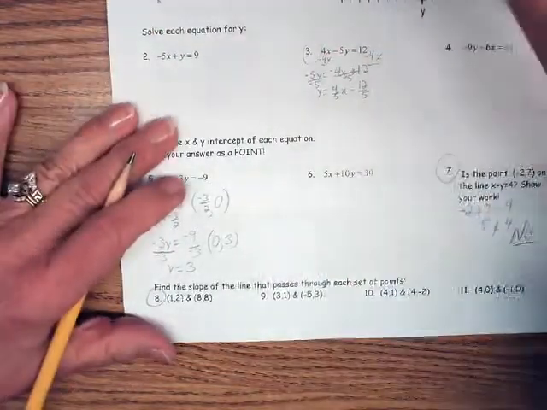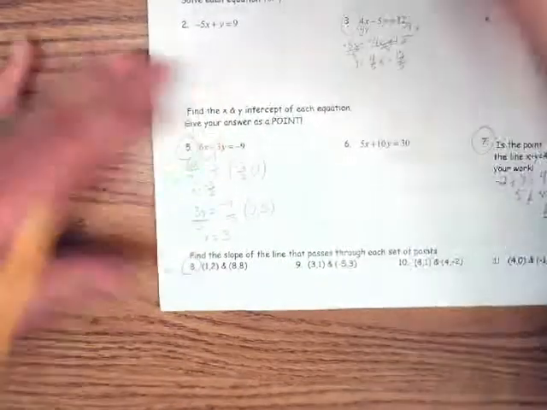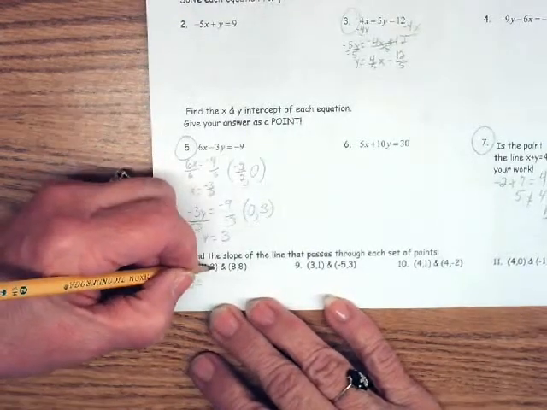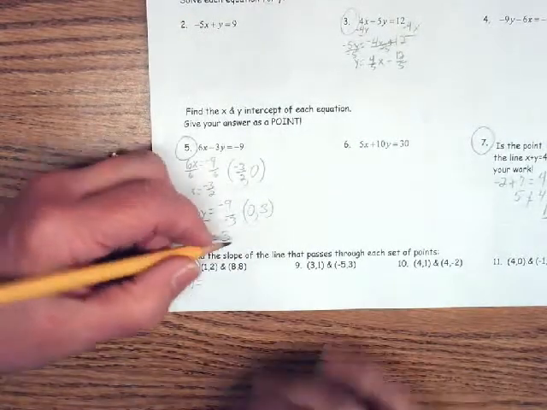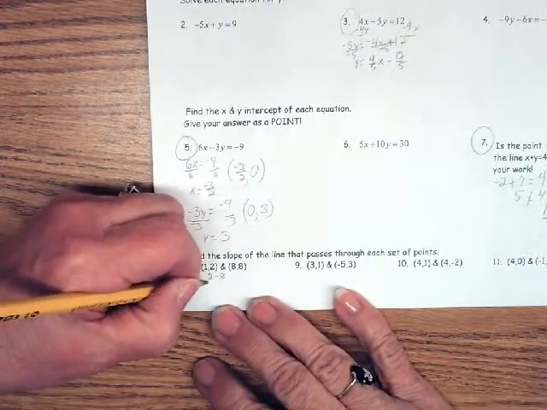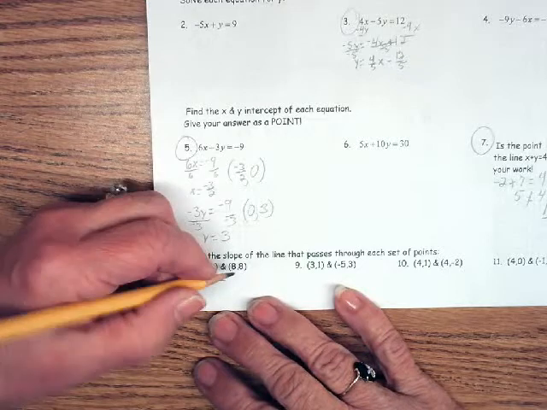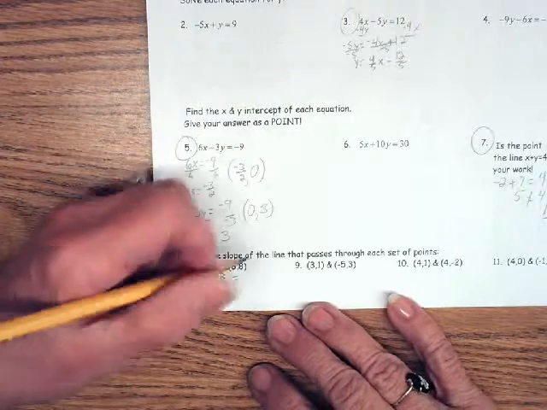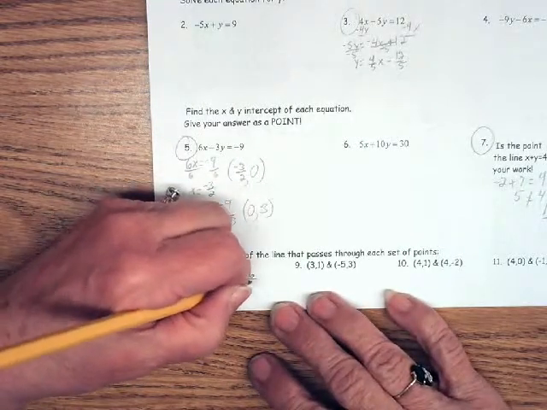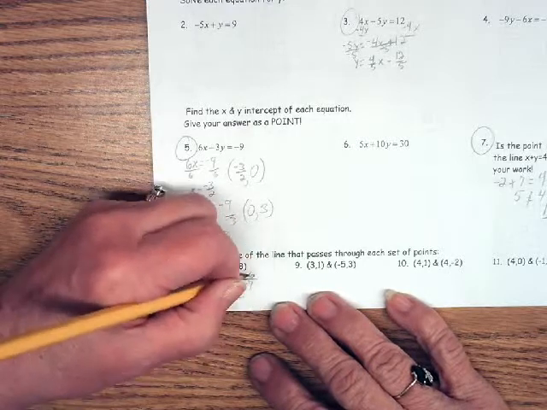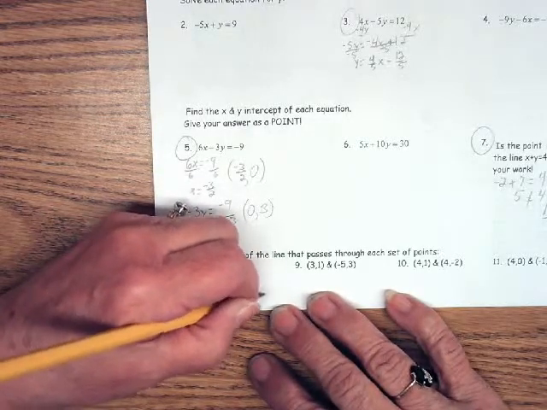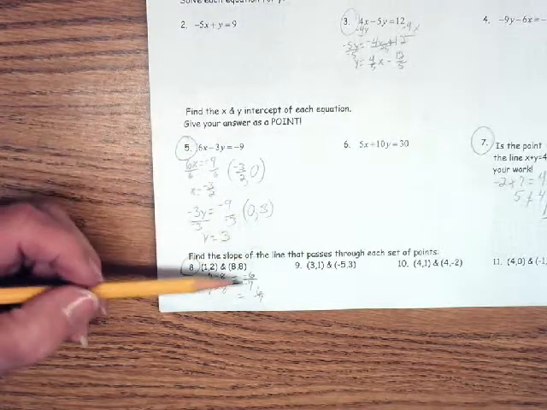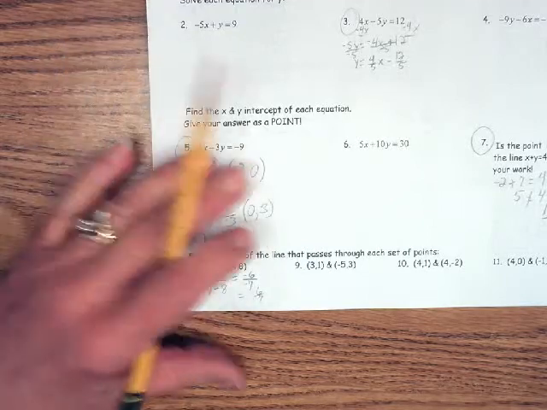On number 8, we're going to look down here at number 8 now and find the slope. To find the slope, the first thing we're going to do is subtract the y coordinates in the numerator, 2 minus 8, over the difference of the x-coordinates in the denominator, 1 minus 8. 2 minus 8 in the top is negative 6 over negative 7, which, negative divided by negative, becomes positive 6 over 7. That means to get from one point to the next, you go up 6 and over 7.